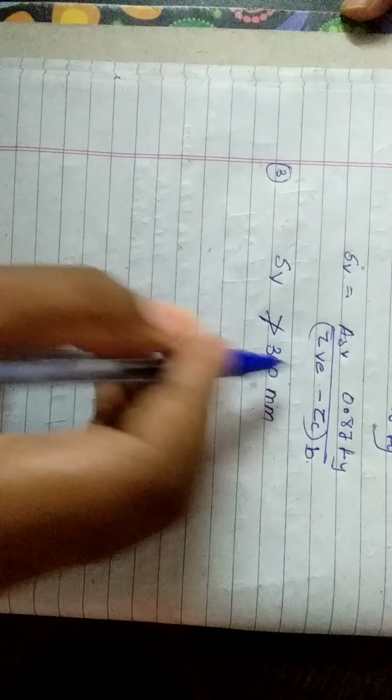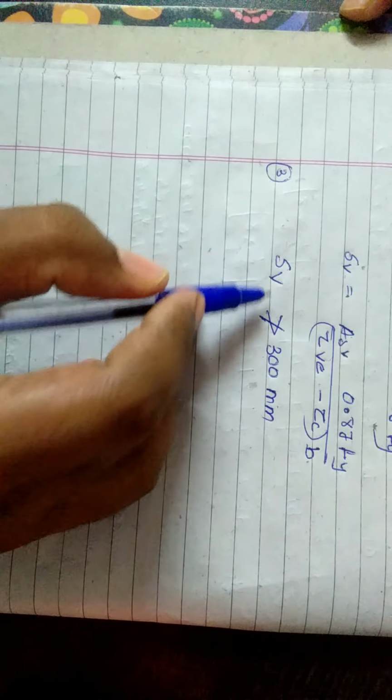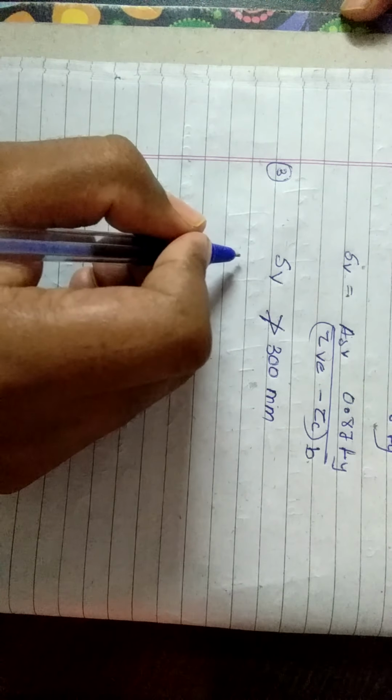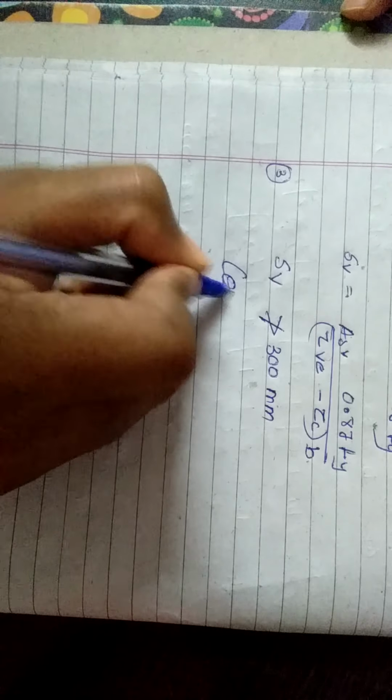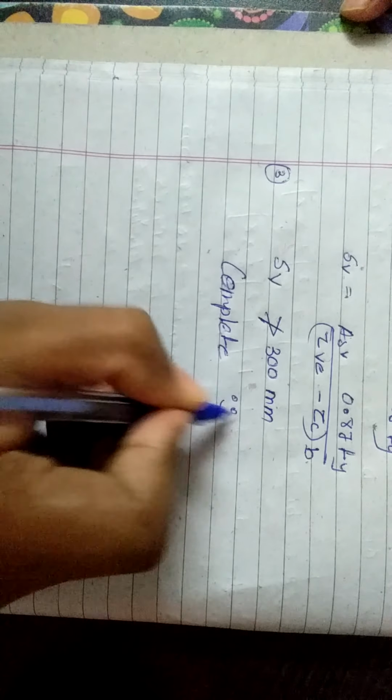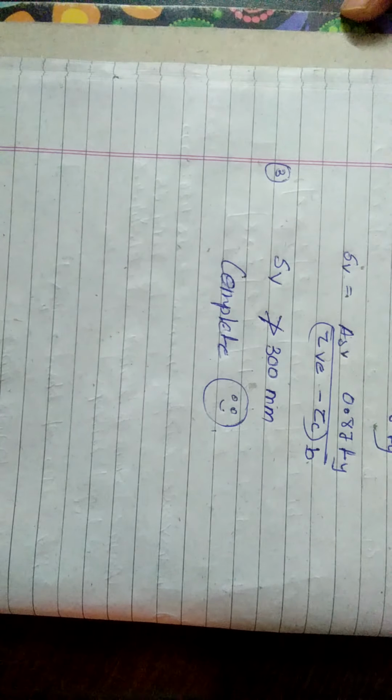If both the values are greater than 300, then we take the value of SV, means spacing, equal to 300 mm, and here your example is completed. Thank you.